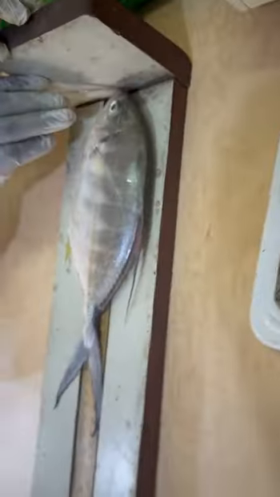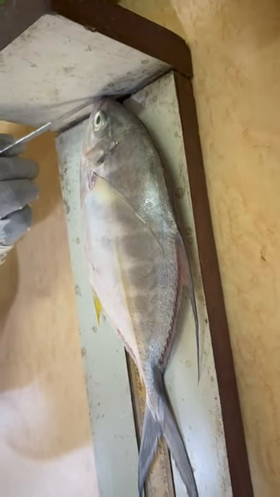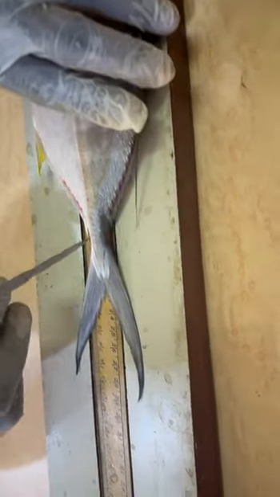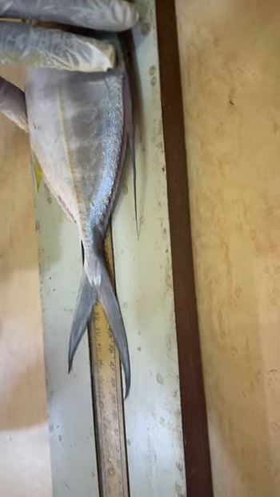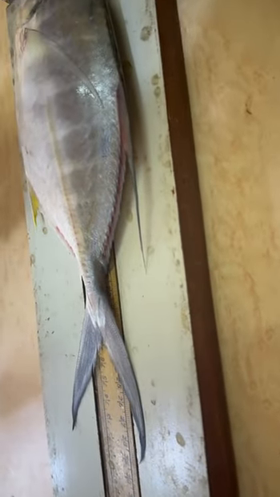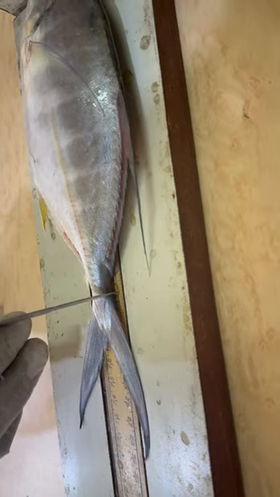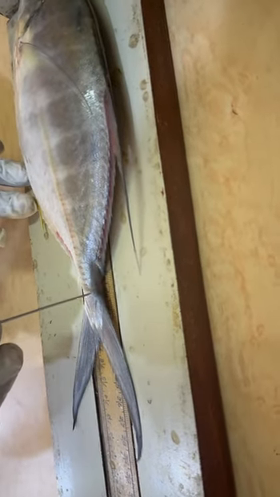Now the standard length. The standard length is the distance from the snout, touching the vertical end of the measuring board, to an imaginary point called the caudal peduncle. The caudal peduncle is the point where the tail fin matches with the body.